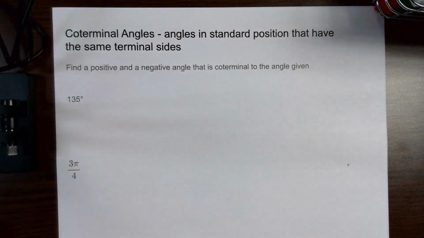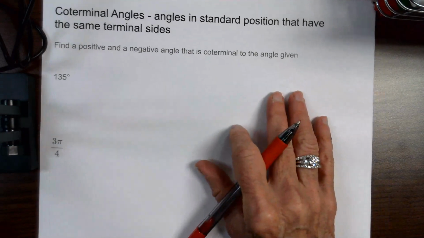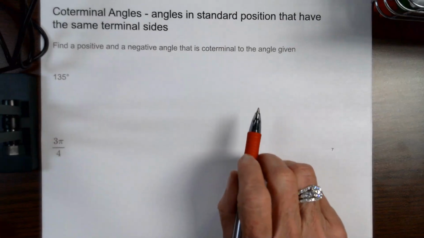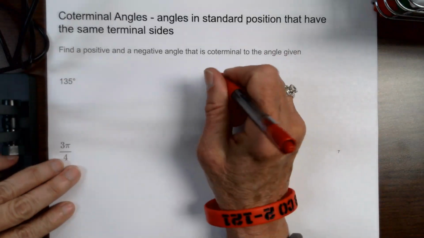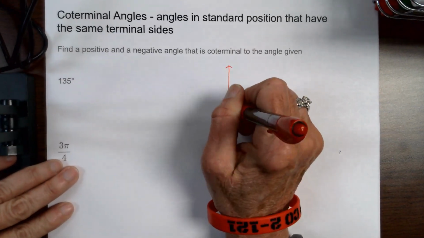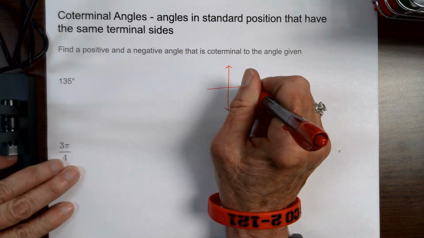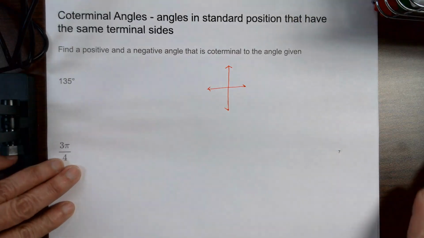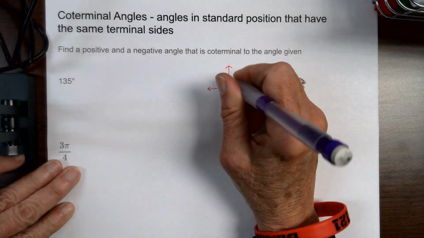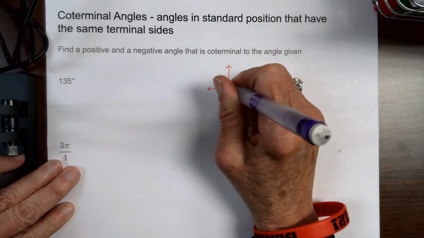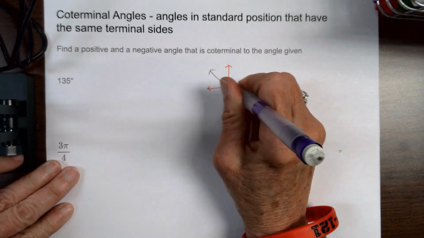All right, then you have such a thing called coterminal angles. Coterminal angles are angles that have the same terminal side. So let's say that I have, we'll do this one out here. Okay, if I have 135 degrees, I basically have 90 plus 45 more.